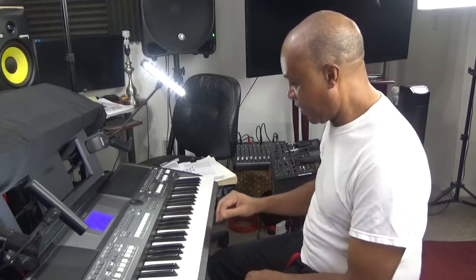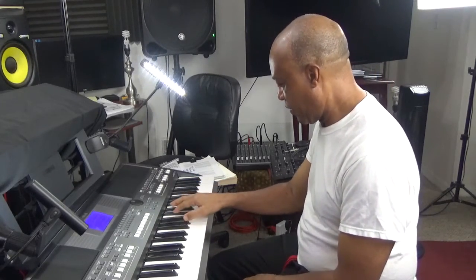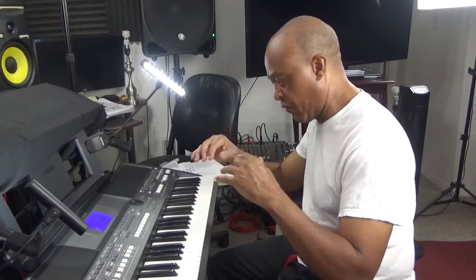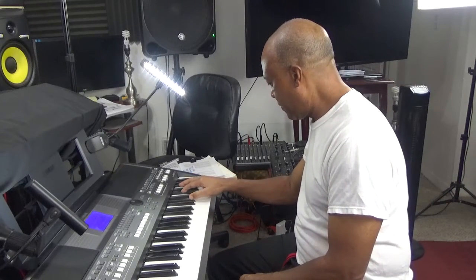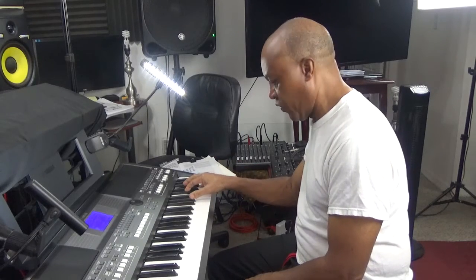We're playing in D flat, second inversion. 5, 1, 3, which is A flat, D flat, and F.